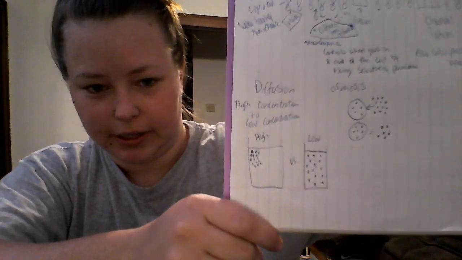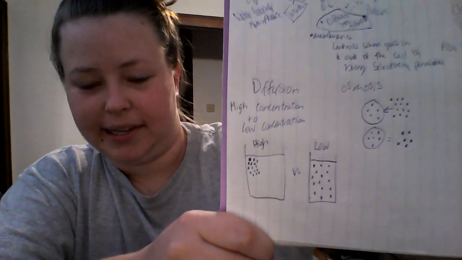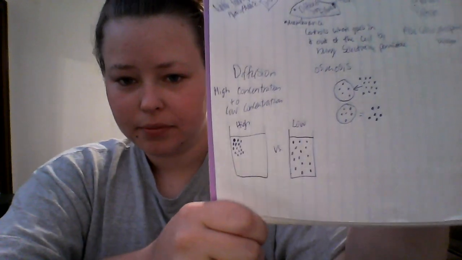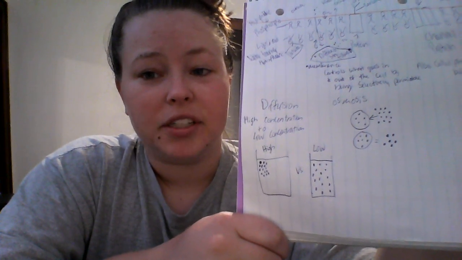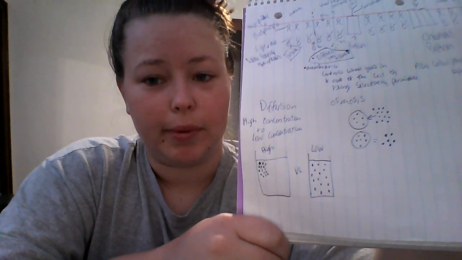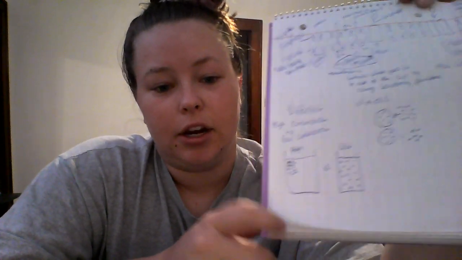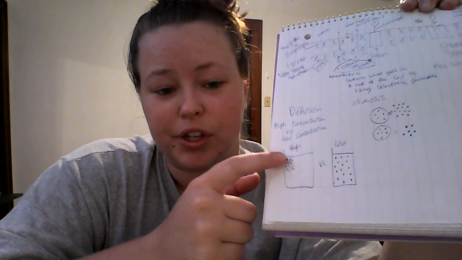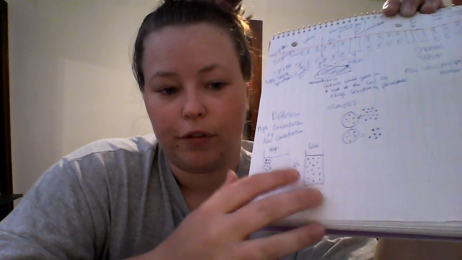And now I'm going to talk about diffusion and osmosis. Diffusion basically moves from a high concentration to a low concentration. It occurs when molecules are either very small or lipid soluble and pass through the phospholipid bilayer of the cell membrane. And here you're able to see this is a higher concentration because they're all really close to each other, and then it moves further apart from each other.